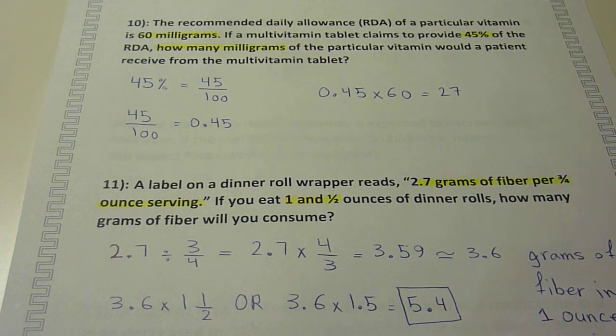Question number 10 says the recommended daily allowance, RDA, of a particular vitamin is 60 milligrams. If a multivitamin tablet claims to provide 45% of the RDA, how many milligrams of a particular vitamin would a patient receive from the multivitamin tablet? Same solution, you're gonna convert 45% to a decimal and you're gonna multiply 0.45 by 60, which will give you 27.